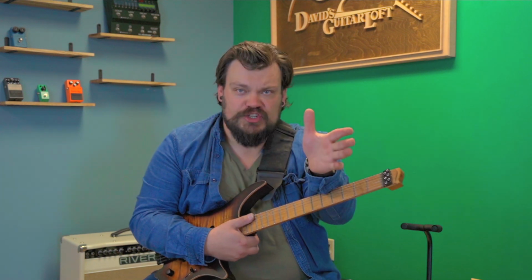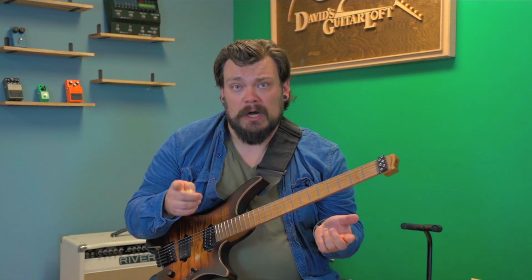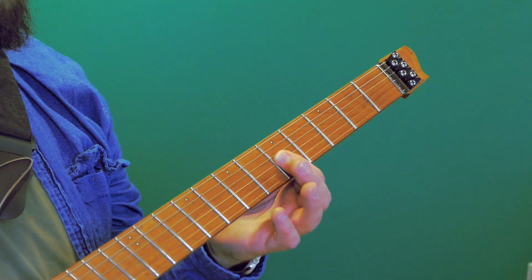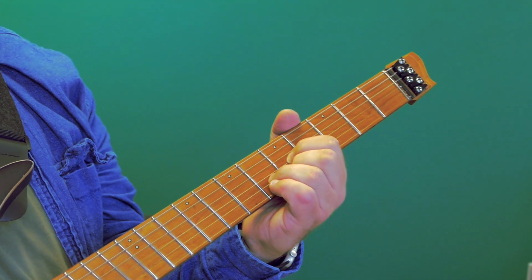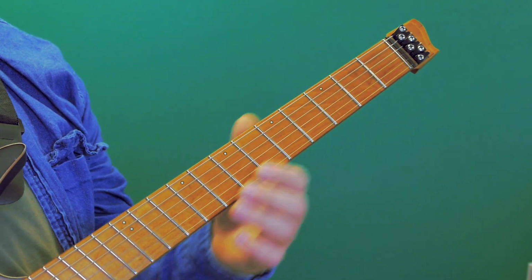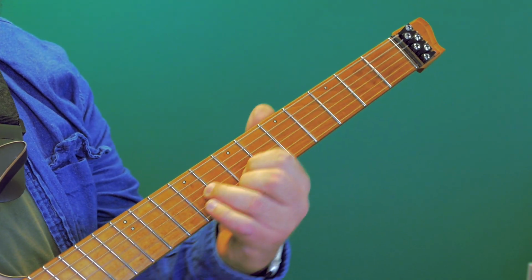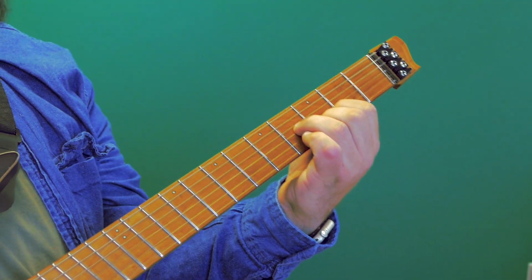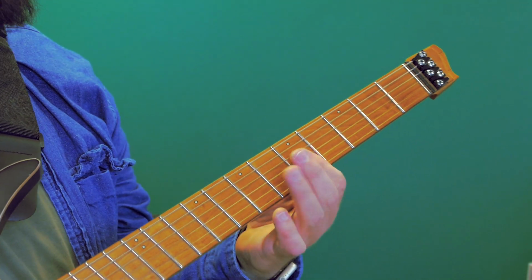So maybe we want to complete this chord progression. We want to go from A minor, F, C, and then G. Well, with what we know so far, we can do that. We go to root first A minor, then we go to root second F, then you go to root first C major, just gonna be down on the 8th fret. Then you go to root first G major on the 3rd fret of the 1st string. Right? So now that's all of that together.